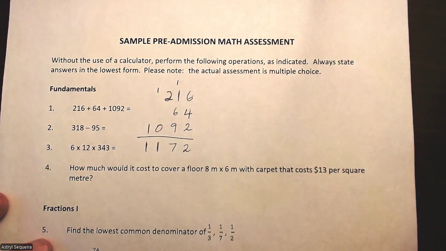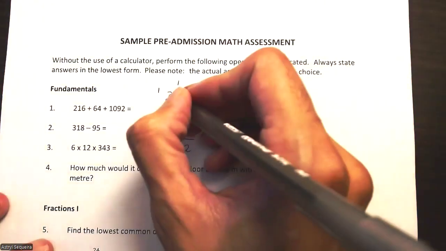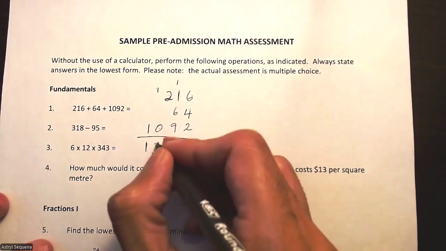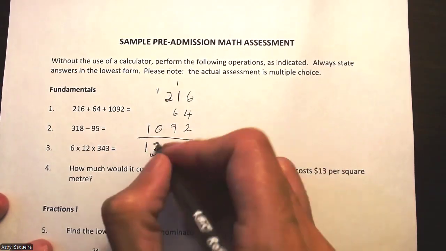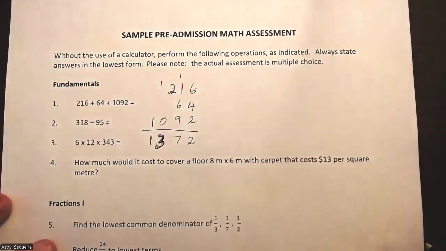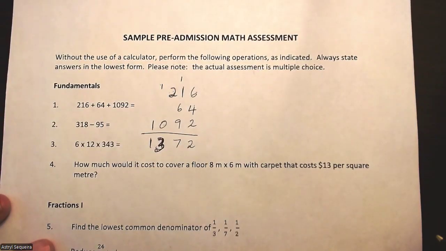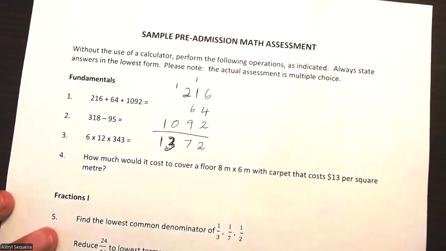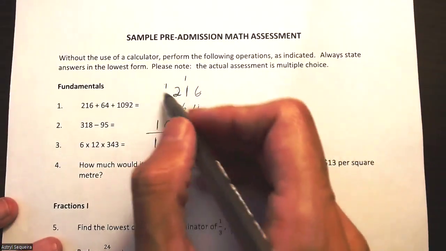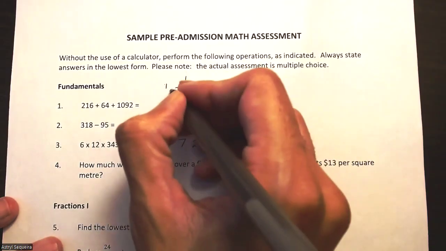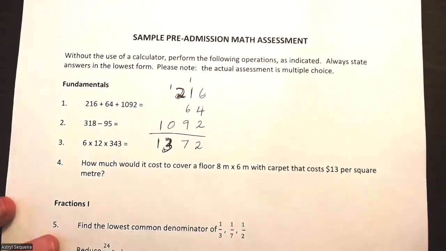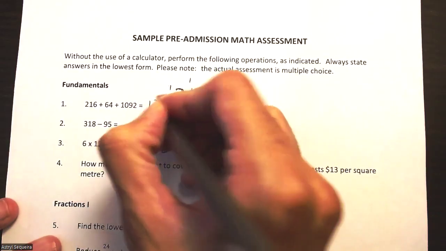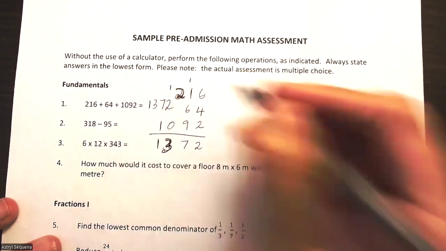So final answer, oh wait, I missed this 2 over there. 1 plus 2 plus 0 is 3. Almost made a silly mistake there. So 1372. Again, make sure your numbers are lined up. My number was not perfectly lined up over there, but probably should have done a better job of that. So final answer for the first question is 1372.